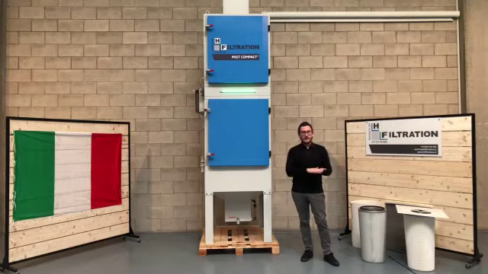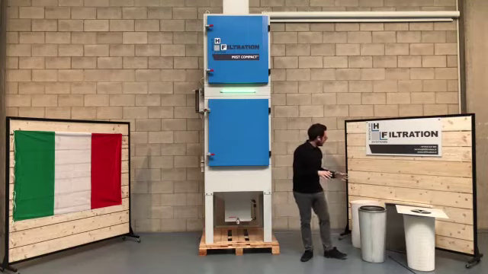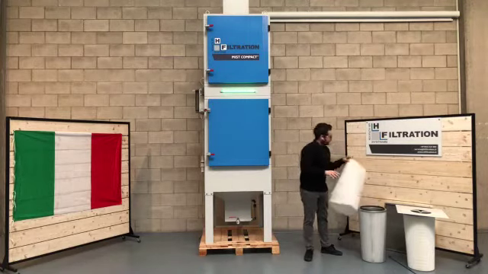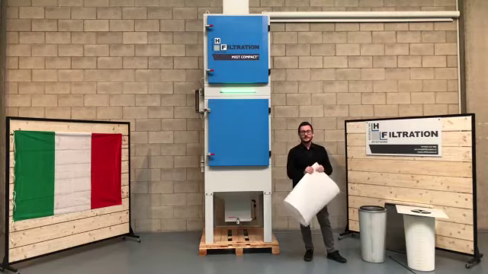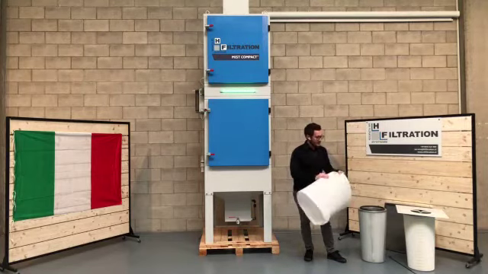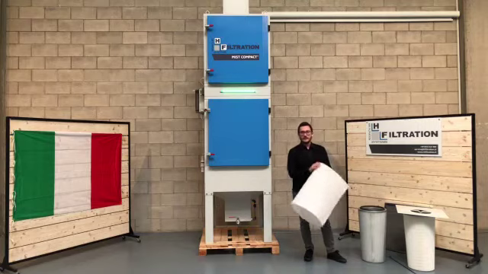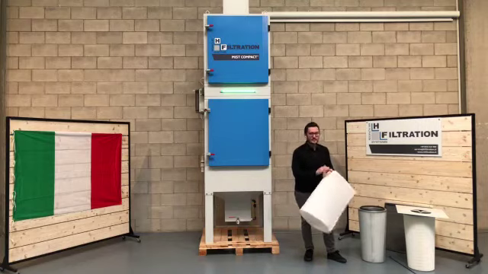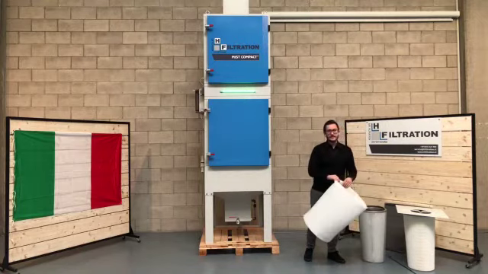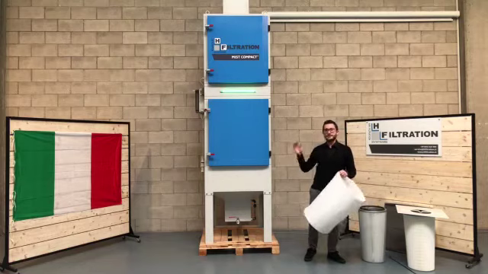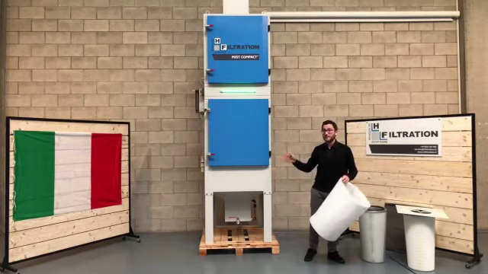Now, one thing that I would like to say about the cloth is that sometimes we get scared if the cloth gets dirty or full of oil, but it doesn't mean that it's not working or that it needs to be changed. What should be taken into account is the pressure differential and the performance of the filter.